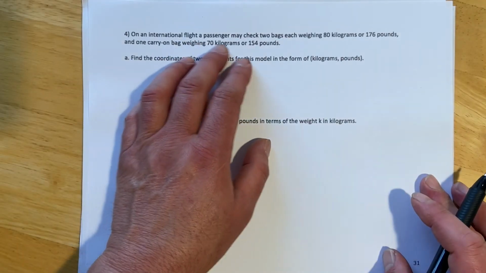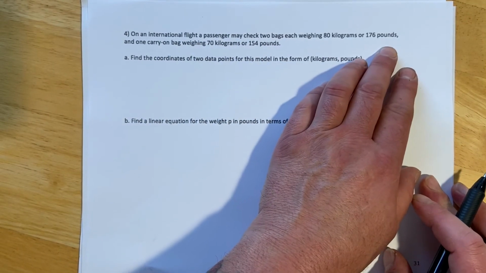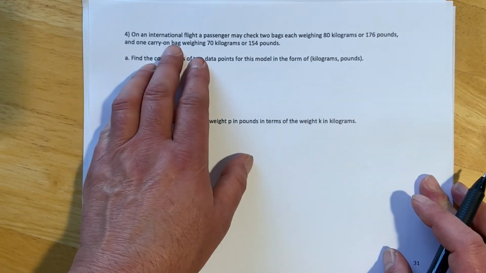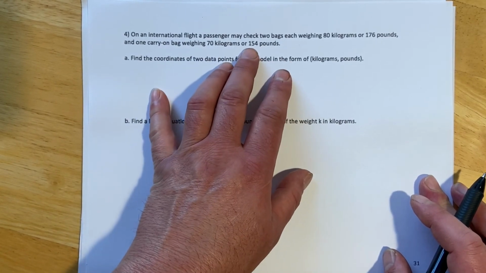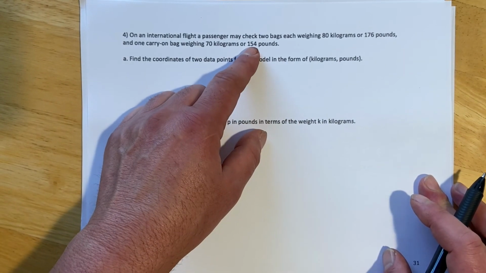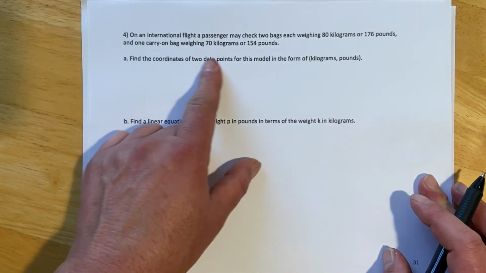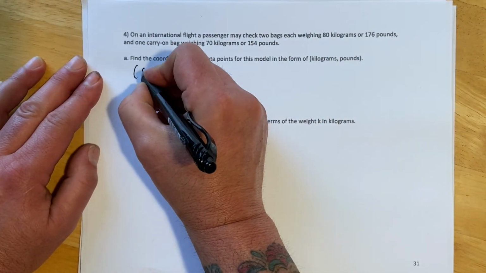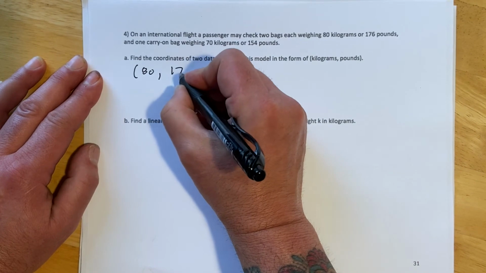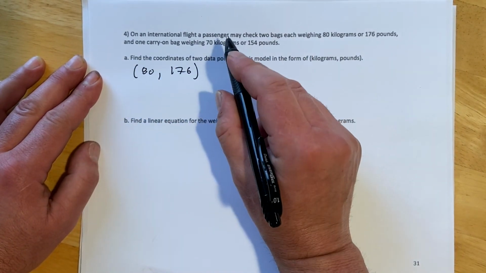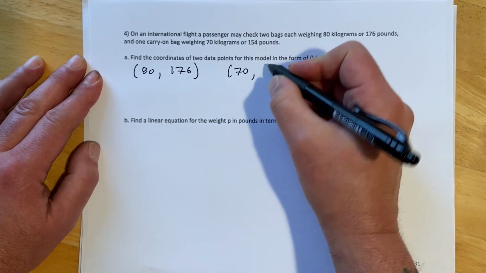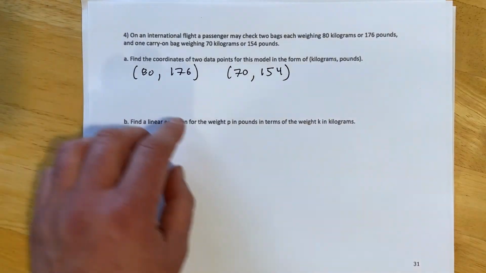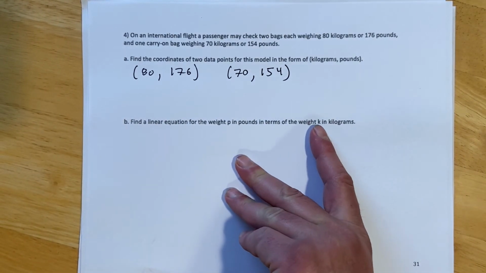On an international flight, a passenger may check 2 bags. These are some pretty hefty bags, each weighing 80 kilograms or 176 pounds, and 1 carry-on weighing 70 kilograms and 154 pounds. That's quite a carry-on. Find the coordinates of these 2 data points for this model in the form kilograms, pounds. So our first point would be 80 kilograms, they're saying goes with 176 pounds, and then 70 kilograms goes with our 154 pounds. Find our linear equation for the weight P in pounds in terms of weight K in kilograms.